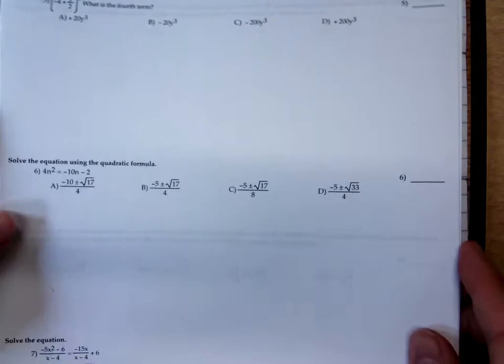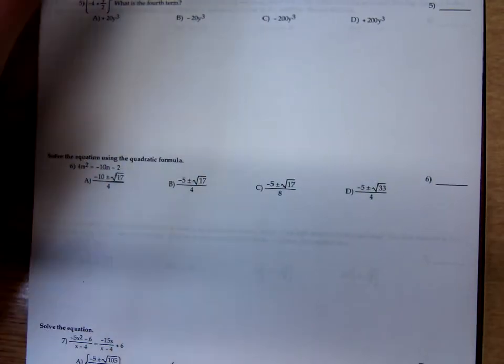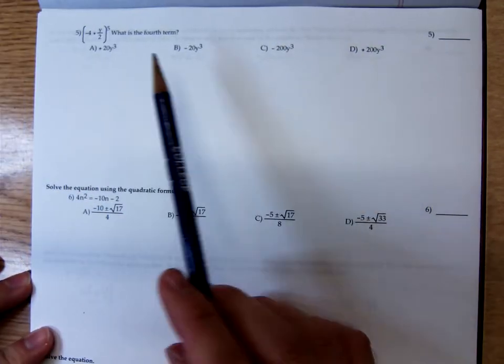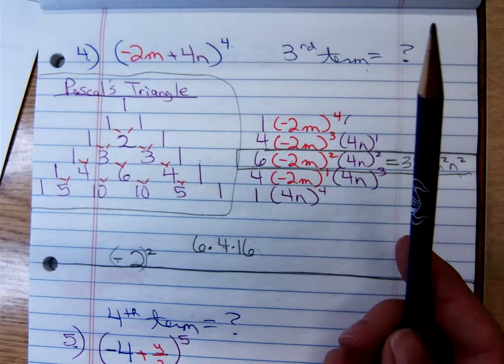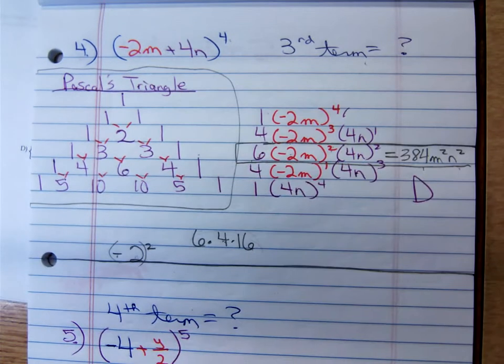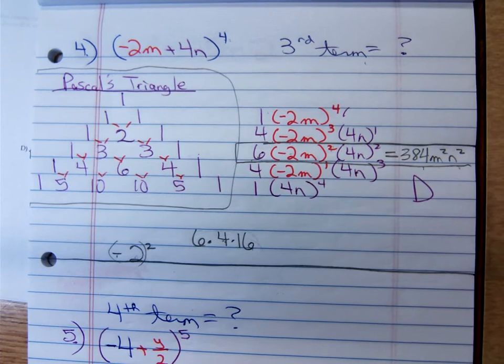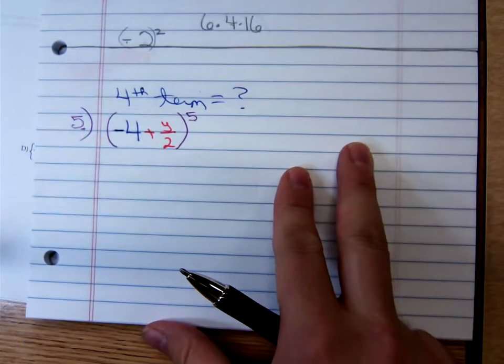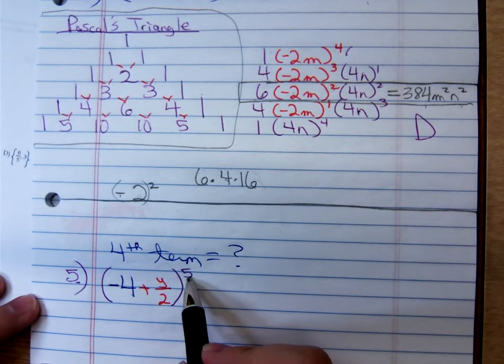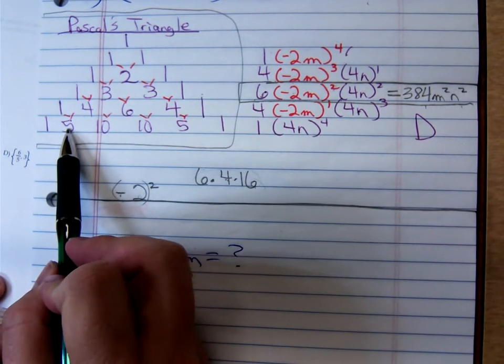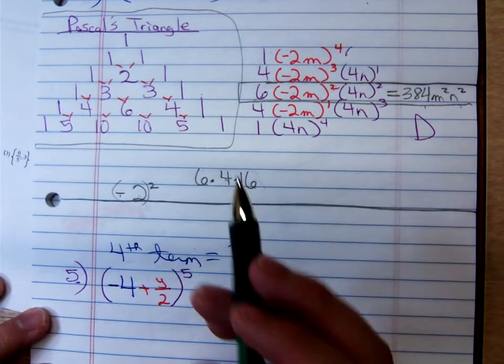And you'll notice on number 5, they're asking what is the fourth term. We're still going to go through the same process, but in this case, we'll simplify the fourth term. I need my coefficients. What would be my coefficients? Looking at the triangle, since that exponent is a 5, you go to the row whose second number is a 5. I agree with the 1, 5, 10, 10, 5, 1.